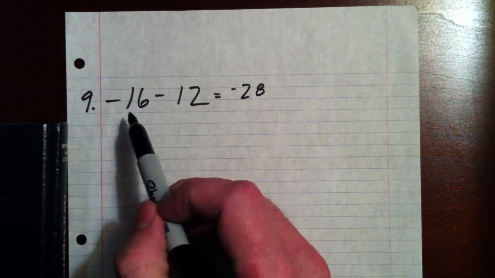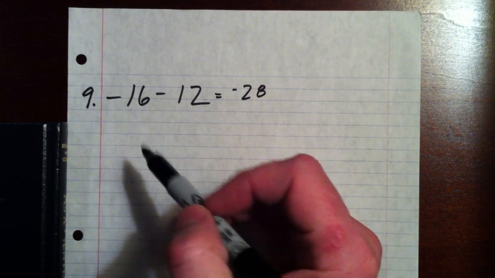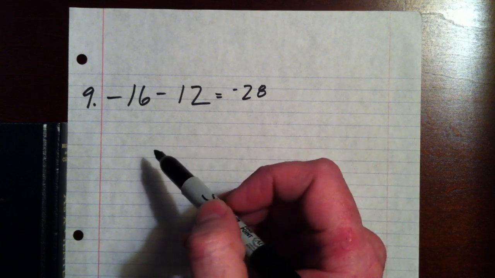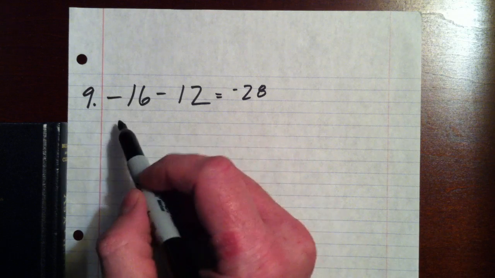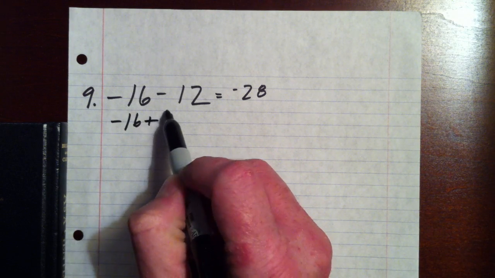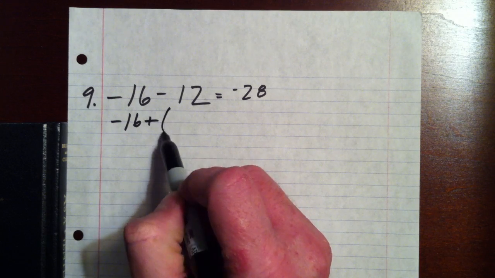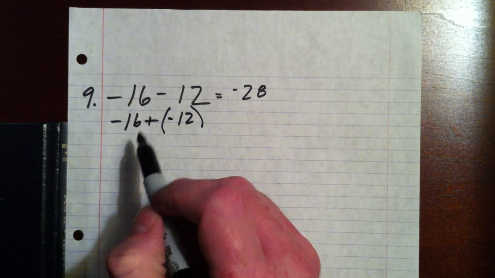But if you're having a hard time with these types of problems right here, we remember that we can use keep, change, change, or keep, change, flip to change this to an addition song, and then we can apply our row, row, row your boat song. So here we would keep this negative 16. We would change this to an addition problem and make that a negative 12. Okay. Now we apply our song.